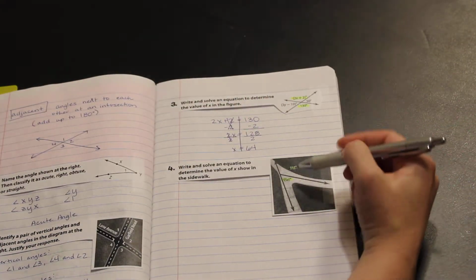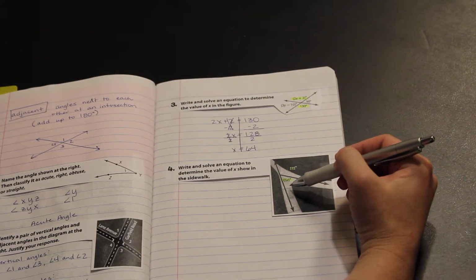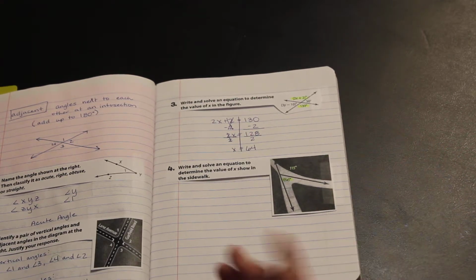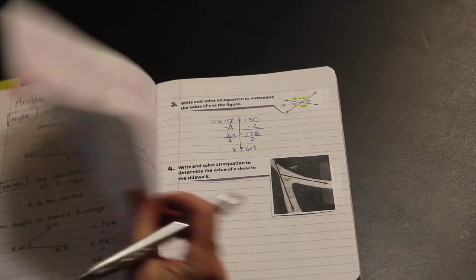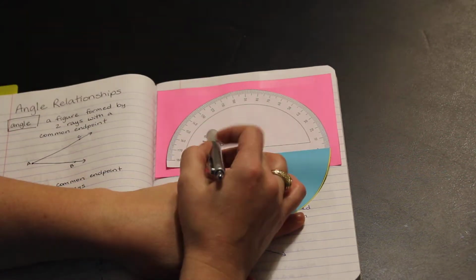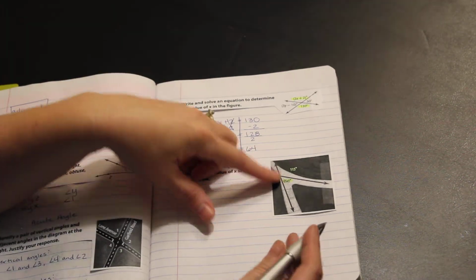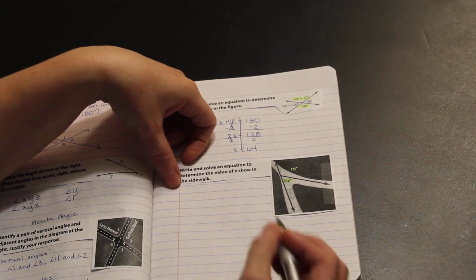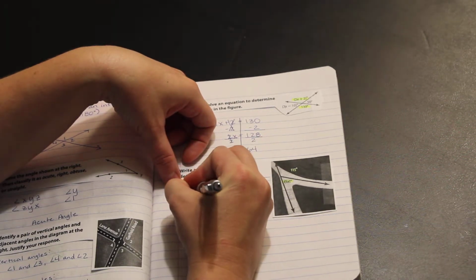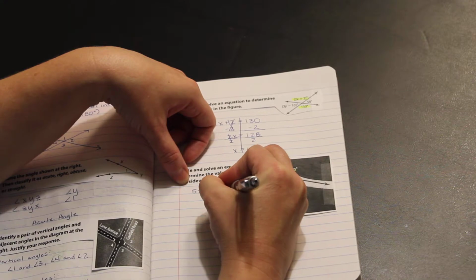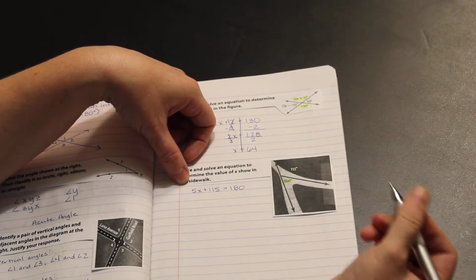They're adjacent angles, which means they're right next to each other. And if you look, they form a straight line. What do we know about straight angles? Straight angles are a straight line that measures 180 degrees, which means if I put these two things together, they make 180 degrees. So I can say that 5x plus 115 equals 180.